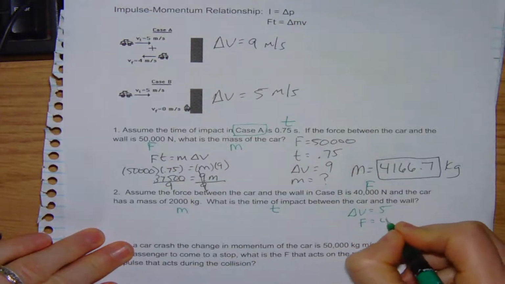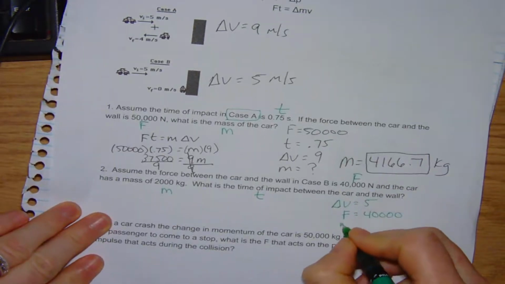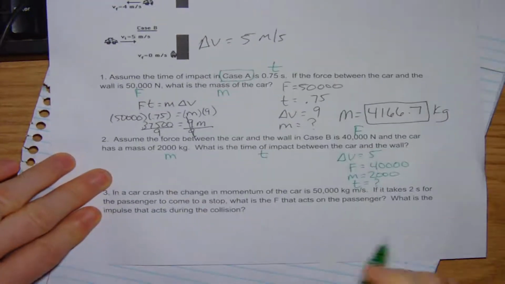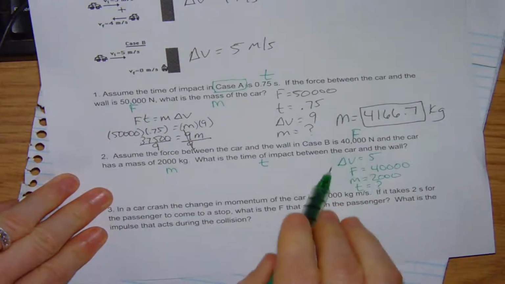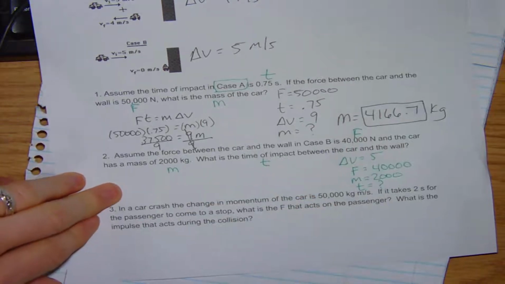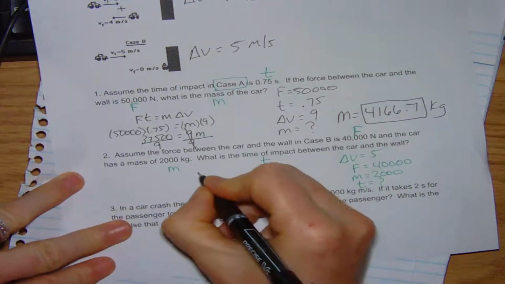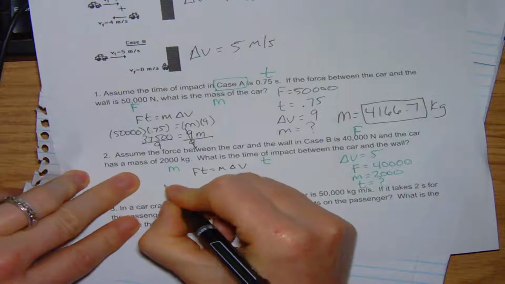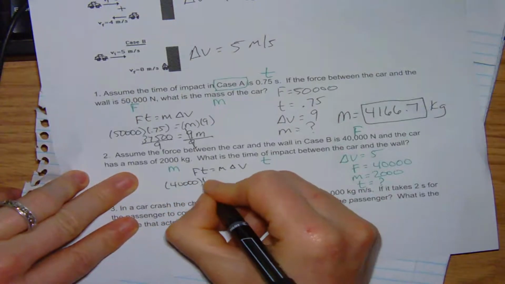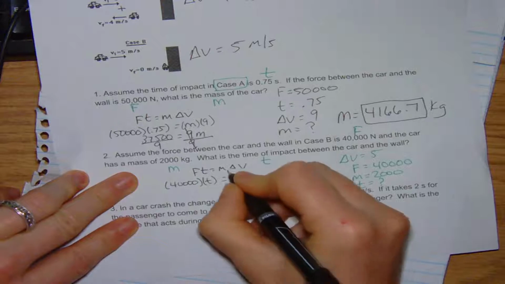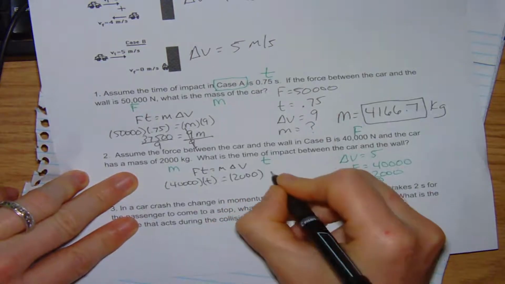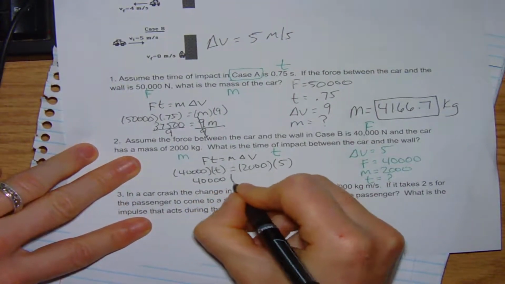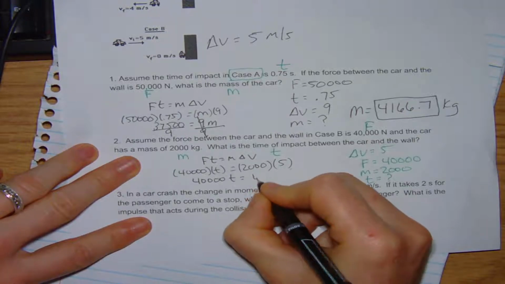We have a force of 40,000. We have a mass of 2,000. And we are looking for time. Considering I have these 4 variables, I'm going to use the same equation as I used in the previous one. And so we say Ft is mass times change in velocity. You substitute what you know. So we have 40,000. We have time, which is what we're going to solve for. We have the mass, 2,000, change in velocity, 5. So 40,000 t, 5 multiplied by 2,000 gives us 10,000.